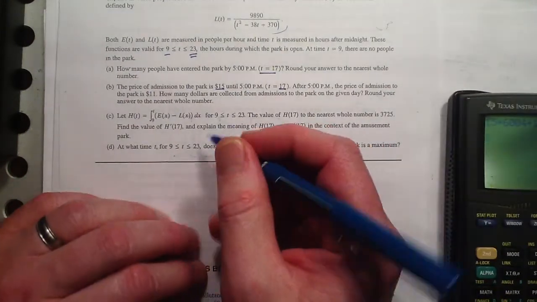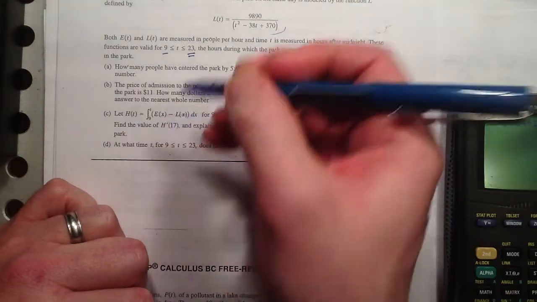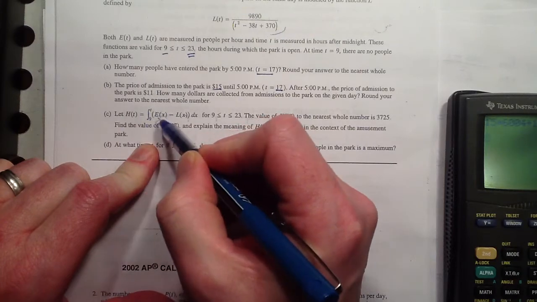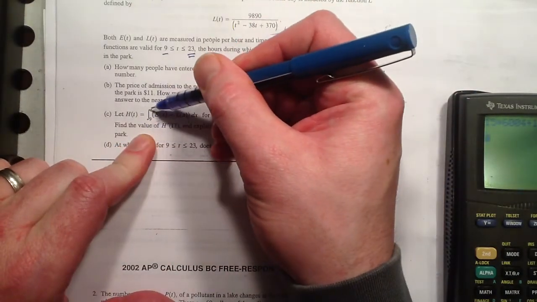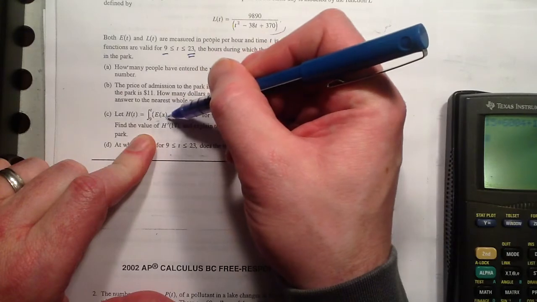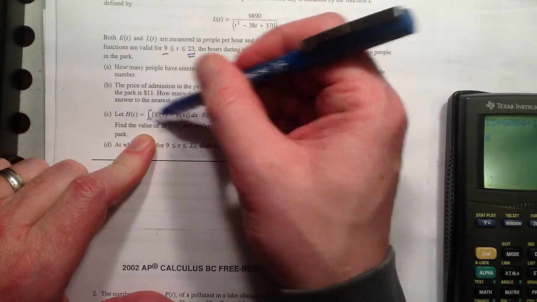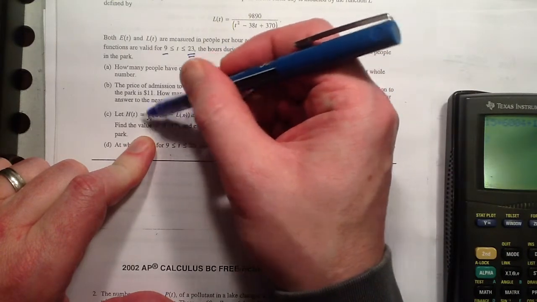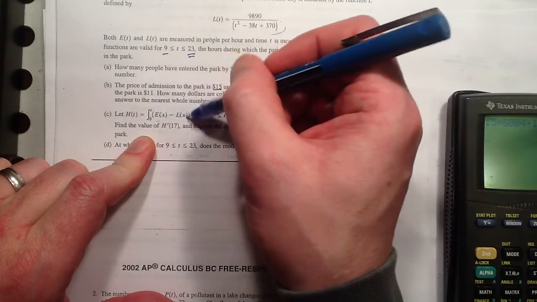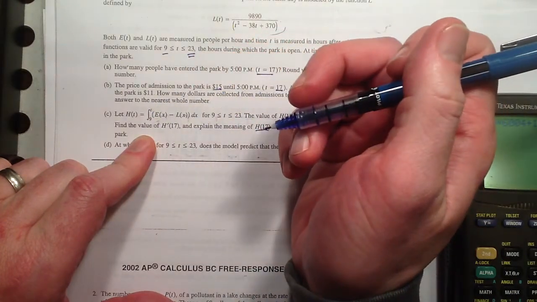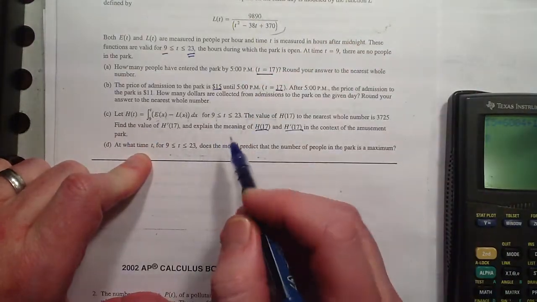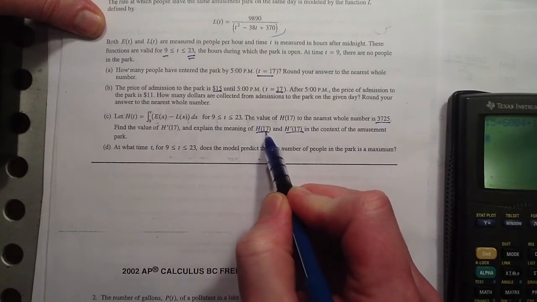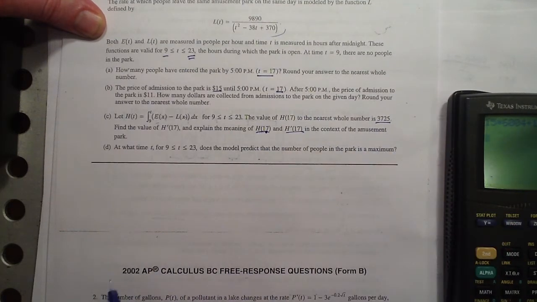Now, what does this integral mean? Well, if this were any number, then this part of it here is what we were just doing, right? The integral from 9 to whatever time in the enter function, that's how many people have entered. And then if we did the same thing with this one, that would be how many people have left, right? So if you take the number of people who have entered minus the number of people who have left, you have the number of people in the park, right? So h of 17, which is this, that's the number of people in the park. That means at 5 o'clock, there's 3,725 people in the park.